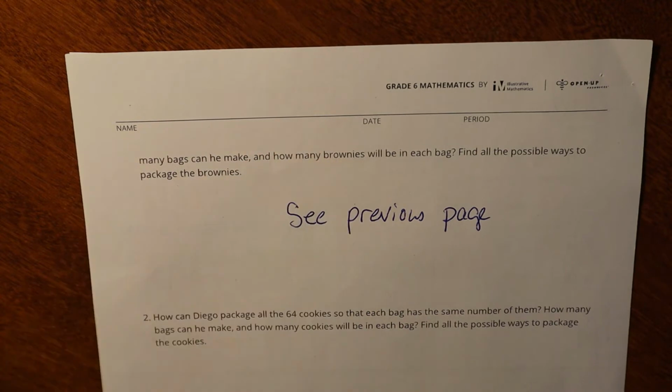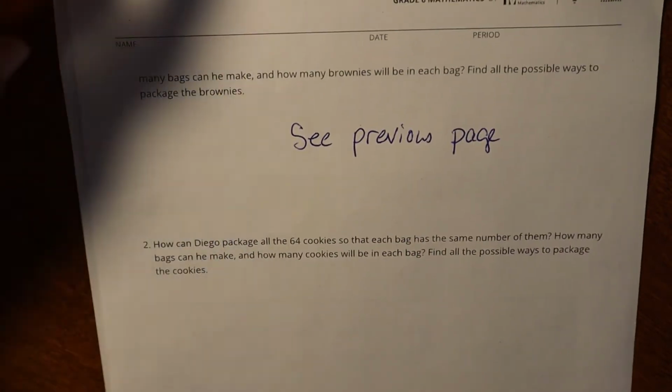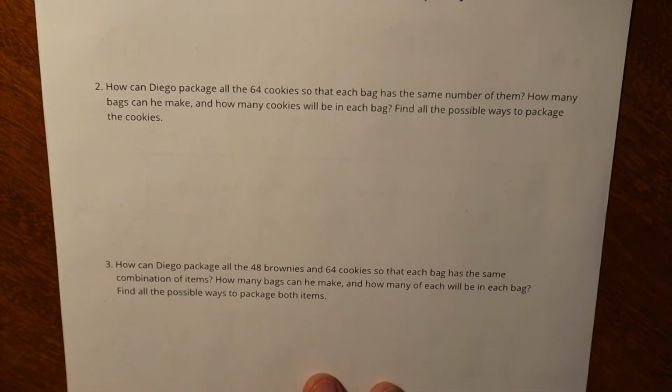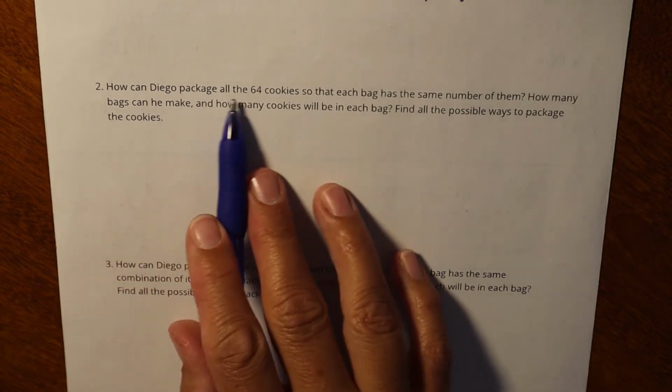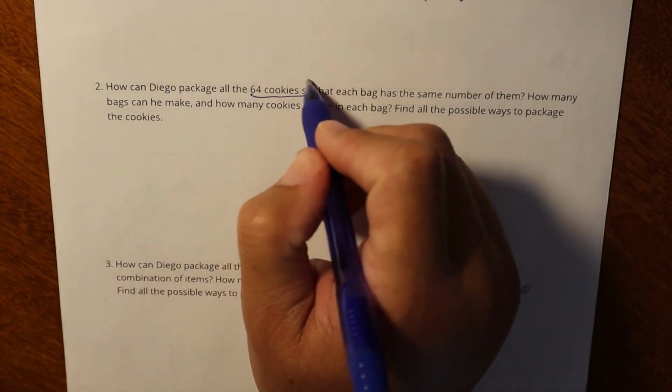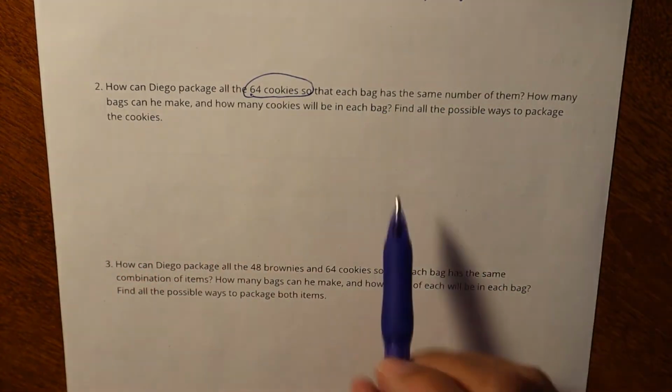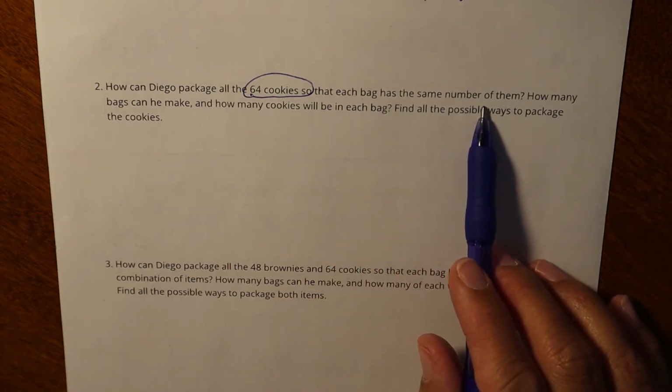All right, because this also was part of question number 1. All right, let's go down here and look at question number 2 together. How can Diego make all 64 cookies? Okay, so now we're going to focus on the cookies so that each bag has the same number.